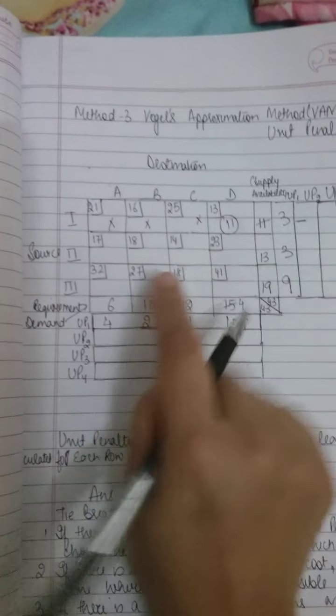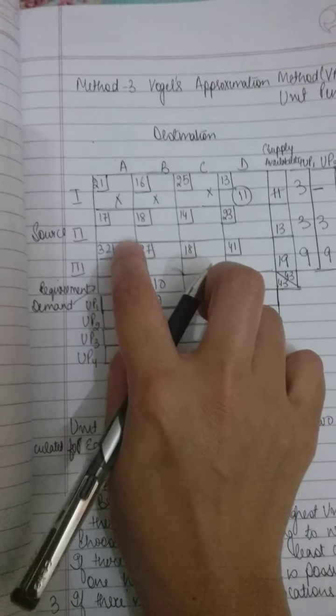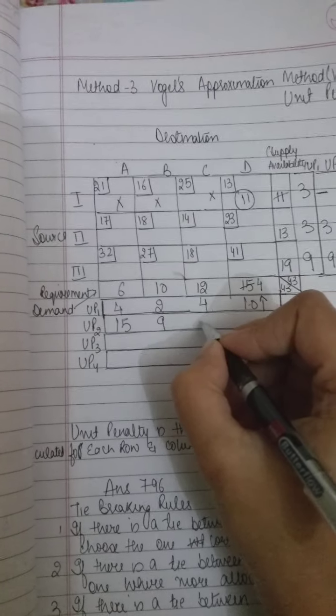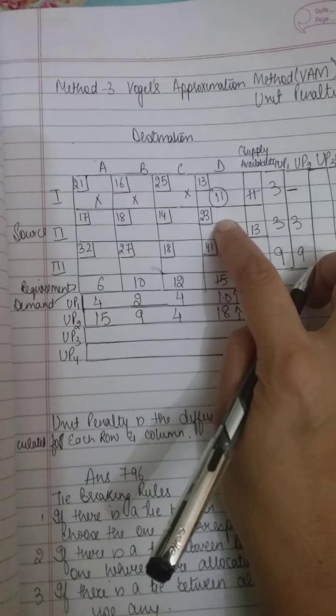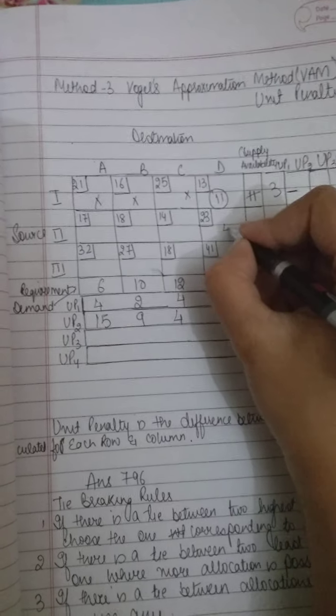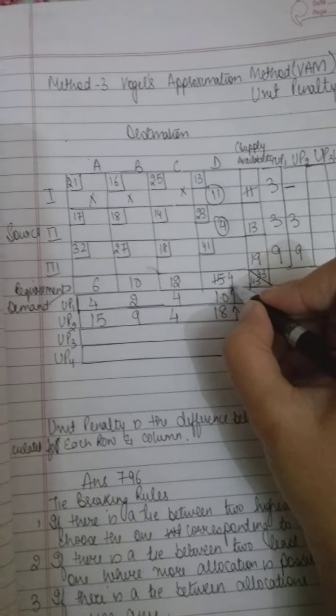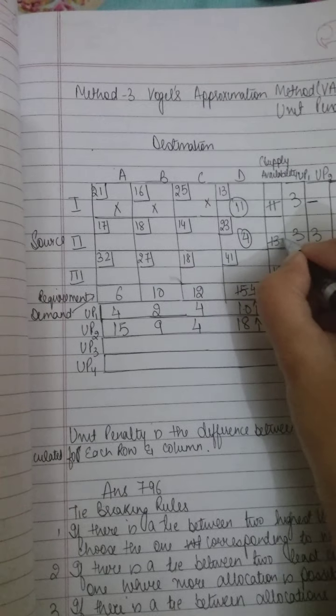UP2, this is over. Least 2 are 17 and 14, 3. Again, the difference is 9. Here 17 and 32, because 21 is over, difference is 15. 18 and 27, difference is 9. 14 and 18, difference is 4. Here the difference is 18. So again, from unit penalty 2, choose the highest unit penalty, 18. Make the allocation to the least cost cell, 23, 13 and 4. Least is 4, so allocating 4. 4 gets over, and here we are left with 9. So this gets over.